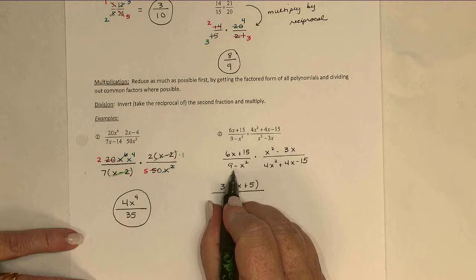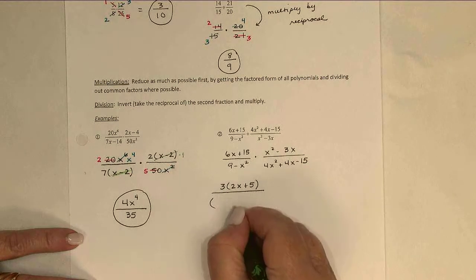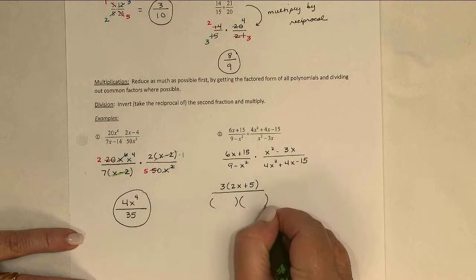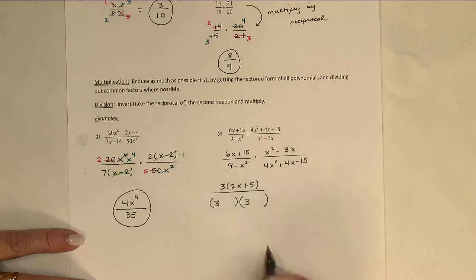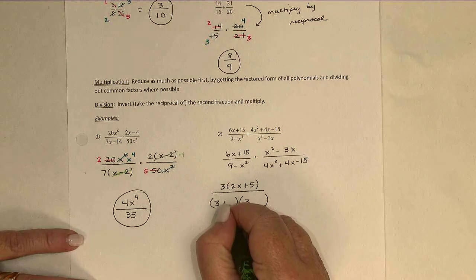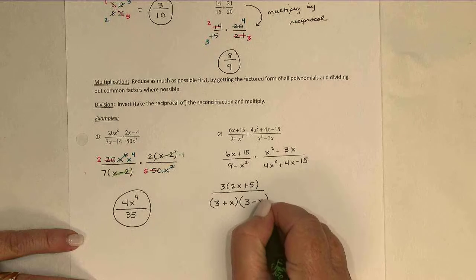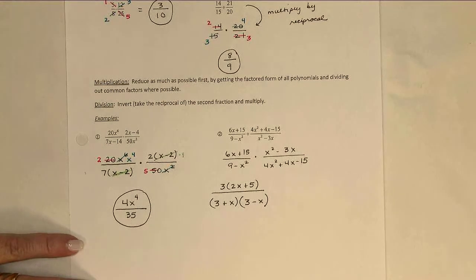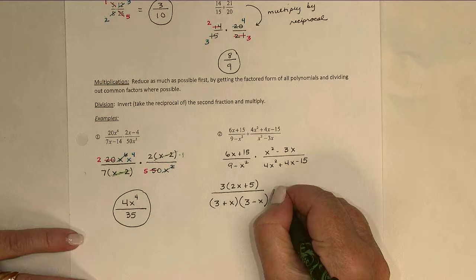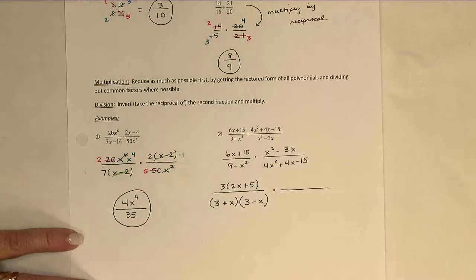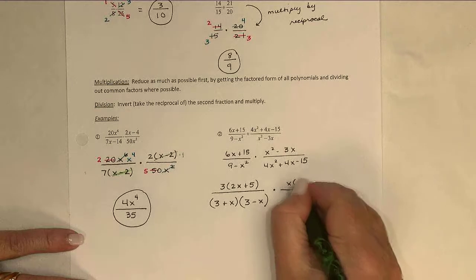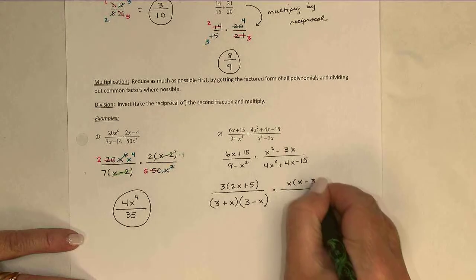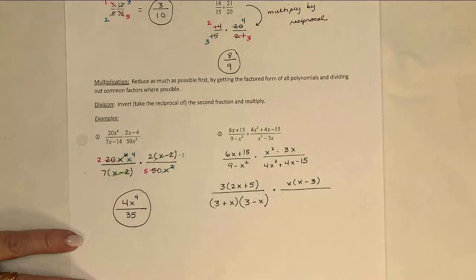And in the denominator, I have a difference of squares. 9 would be 3 times 3. And a minus x squared would be a plus x and a minus x. Second fraction. In the numerator, I'm going to factor out an x. Make that x minus 3.